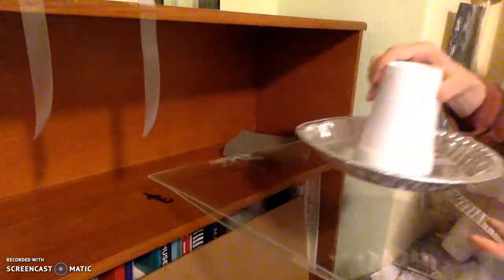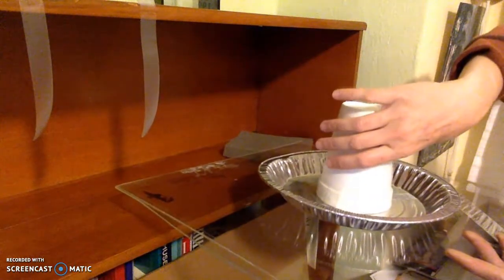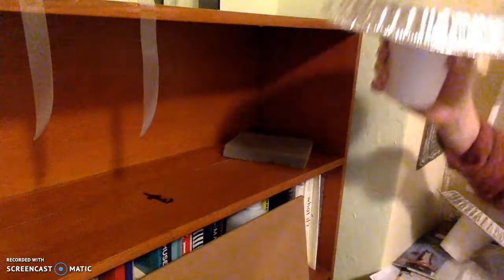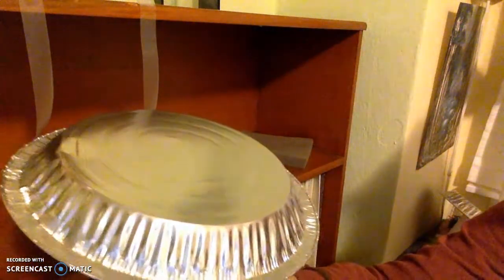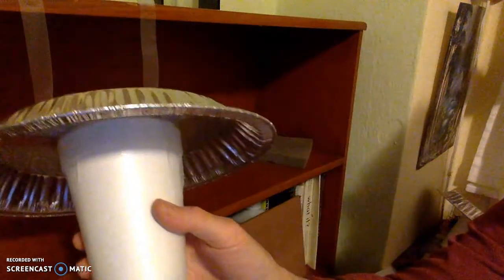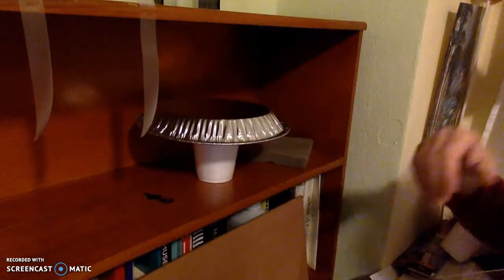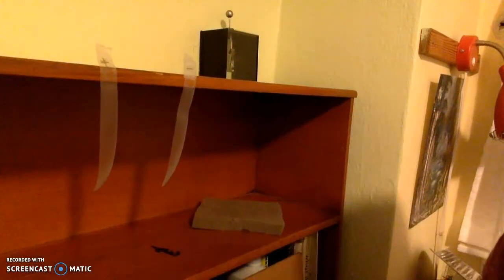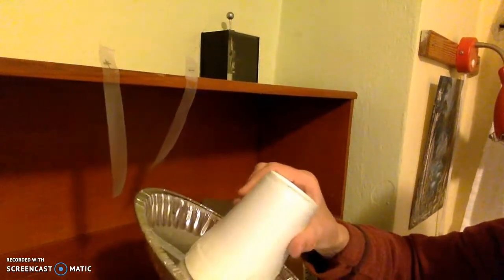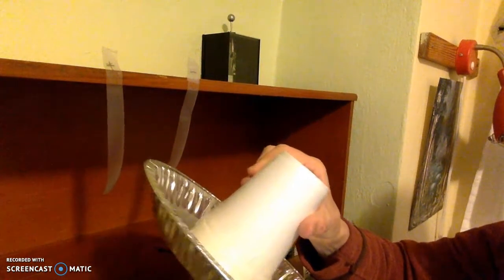I set this down. Ooh, I got a little shock. Now this is charged. And when I hold it up to the tapes, well, you can't really see, but it's attracting the positive and repelling the negative. In case you couldn't really see that, here it's attracting the positive, repelling the negative. Hopefully you can see that now.